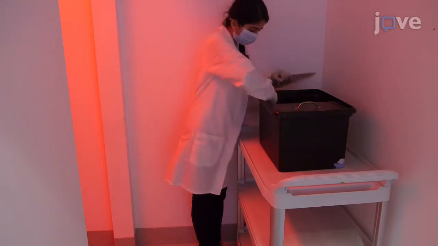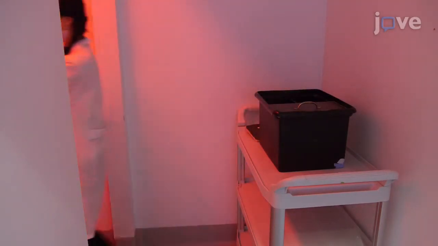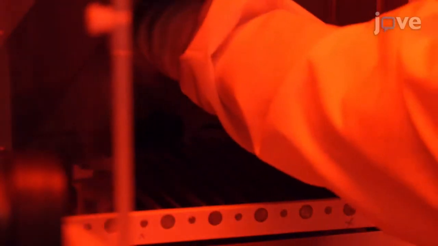Next, transport animals from the vivarium to the experimental room in a black plastic tub, and place them individually into fear conditioning chambers. After a 180-second baseline period, deliver either a single 1-second 1 mA foot shock for rats or a single 2-second 1 mA foot shock for mice to all animals. Then remove all animals 30 seconds after shock delivery and promptly return to the vivarium.